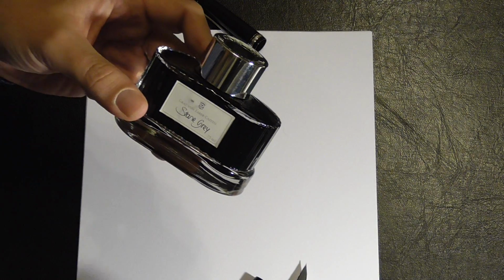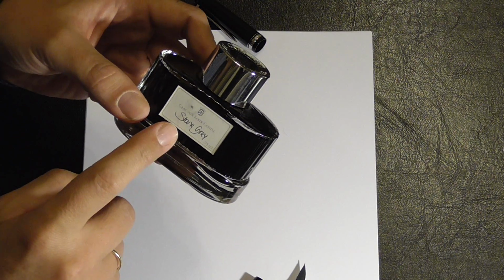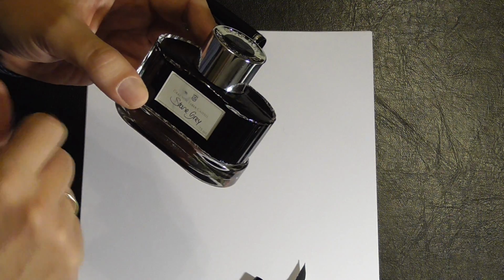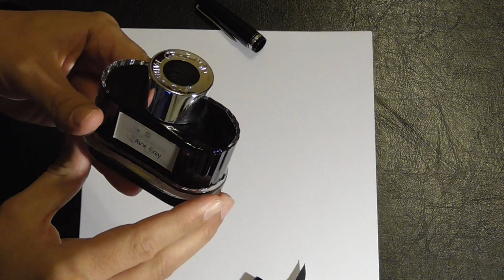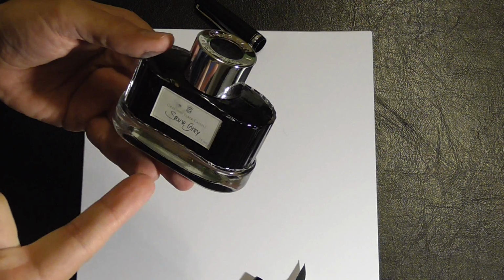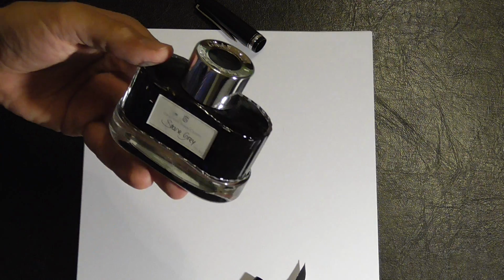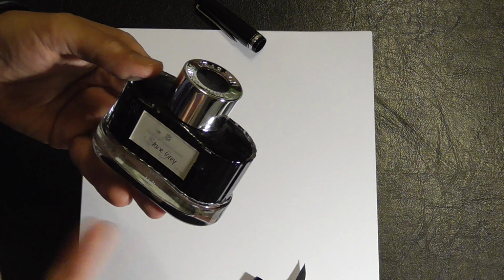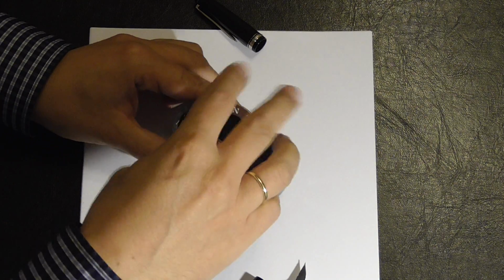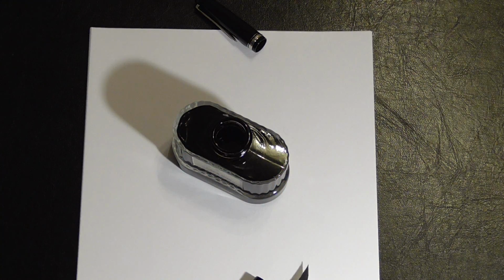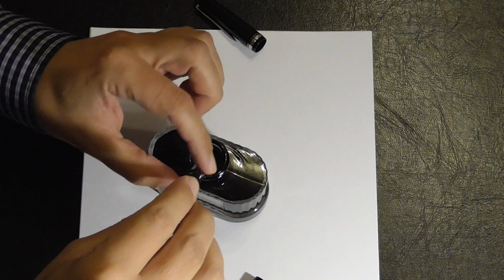Today I will use stone gray from Faber. It's a very nice ink, not very black, it's grayish. And look at the container. It's like a perfume. It's pretty cool. Okay, so let me use this. Draw some ink.